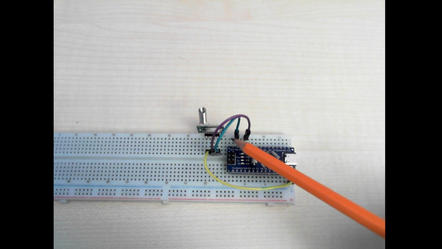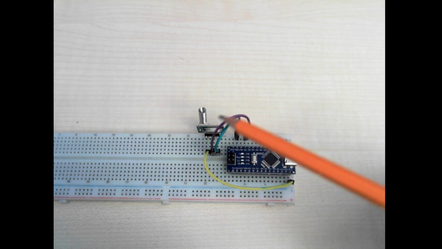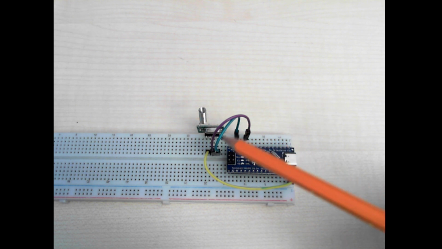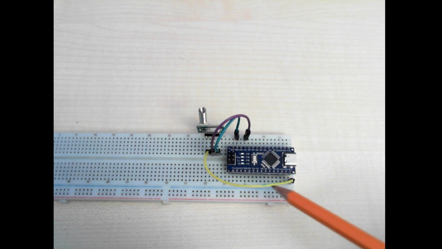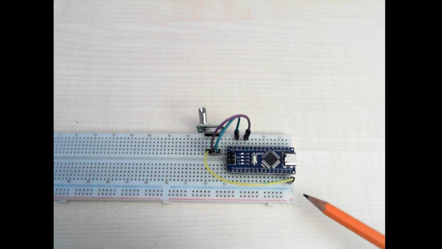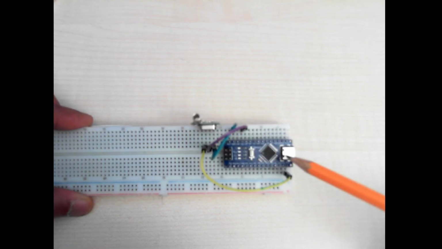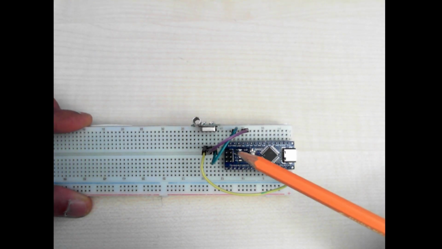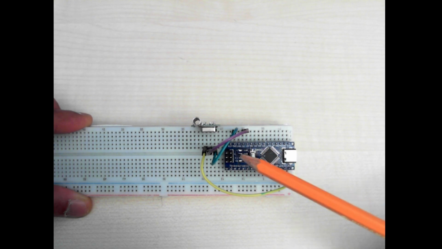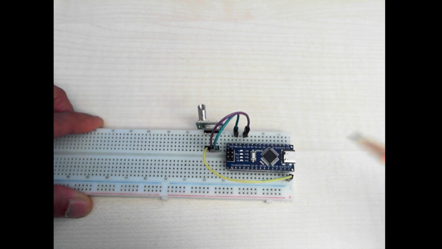So in this case, I have the positive 5 volt, the negative ground, and the data pin connected here. I have chosen to connect the data pin to D12 here. That's the last pin here. The ground and the 5 volt are labeled on the board here. Although it's not quite visible, you can figure it out on this.